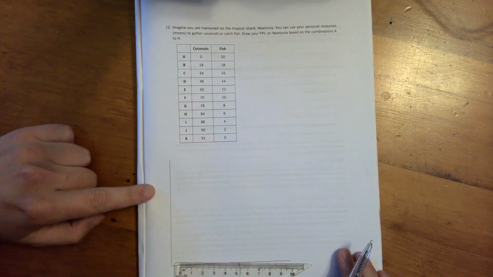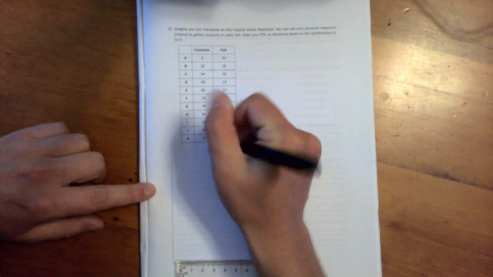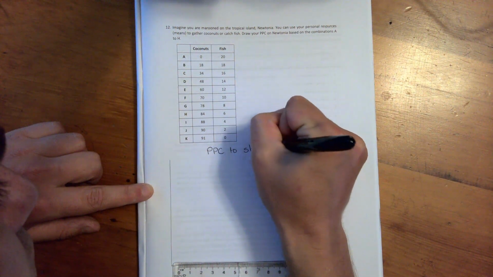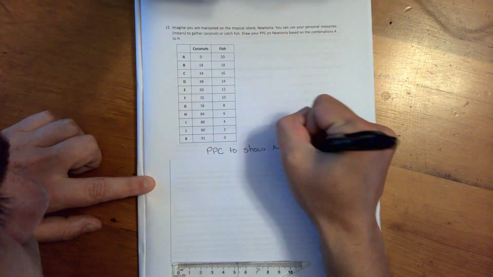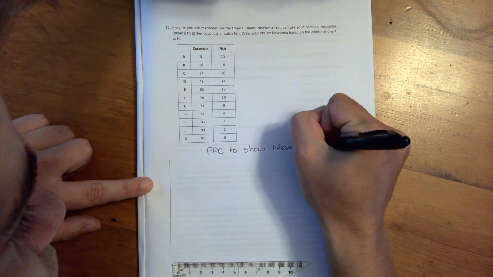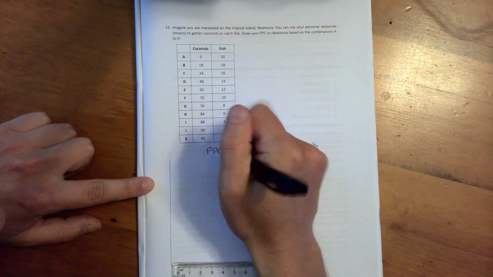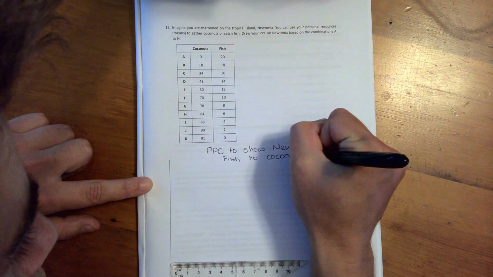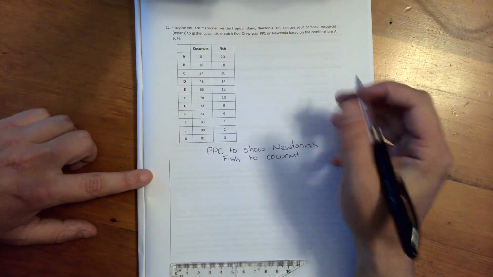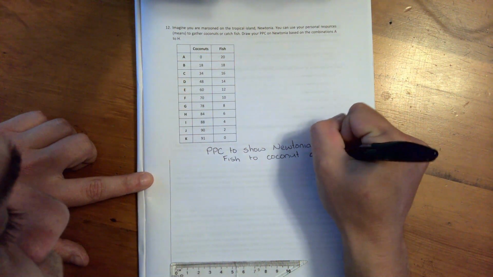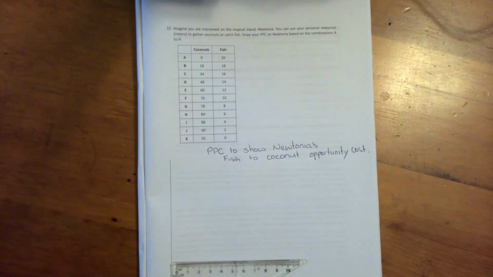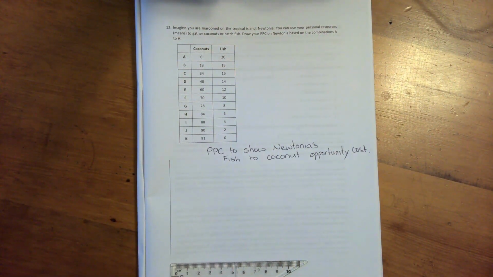So first thing, whenever we're doing a graph in economics, we need to write a title. So it would be PPC to show Newtonians fish to coconut opportunity cost. Okay, so we start there, and as we can see in these numbers up the top here, the sort of order we need to go in.